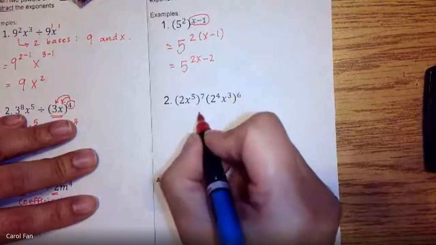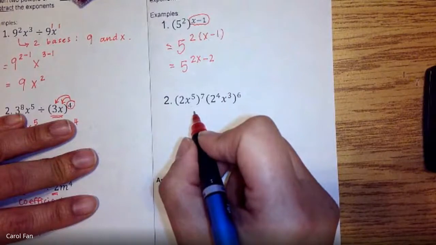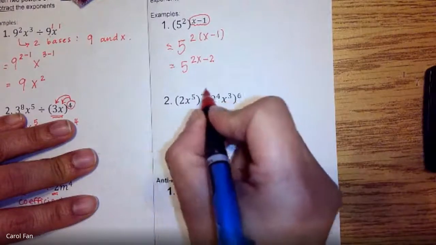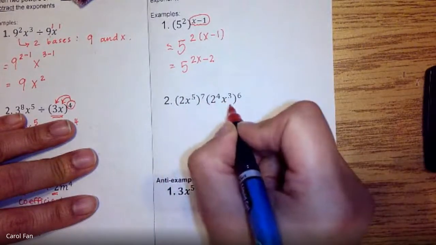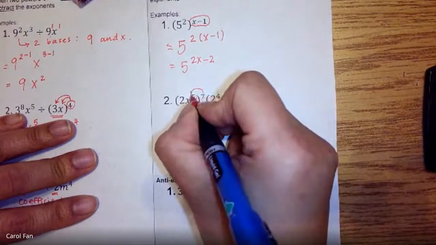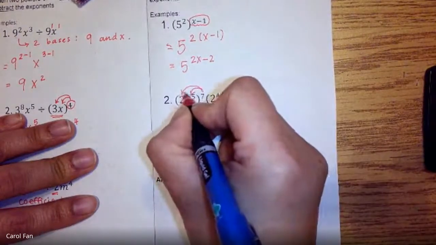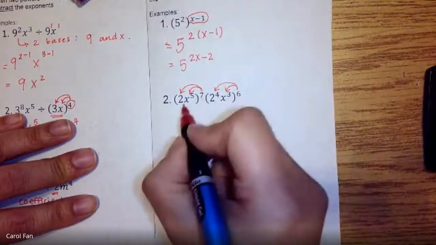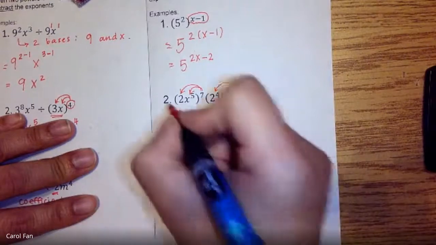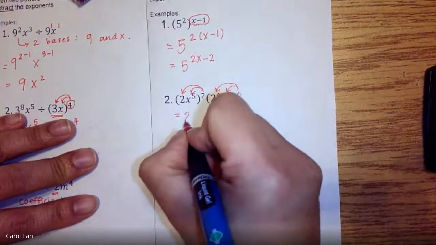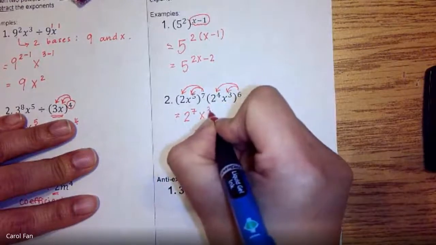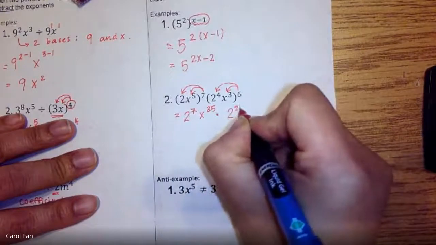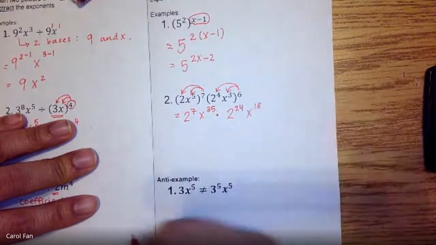Now, sometimes we get a question like this. This question is going to involve power rule and our product rule. First, let's simplify the powers that have a power. Now, we remember that the exponent has to be applied to every single base in the bracket. So I've got a base 2. I also have a base of x. So when I rewrite it, I have 2 to the power of 7, x to the 35, times 2 to the power of 24, x to the power of 18.